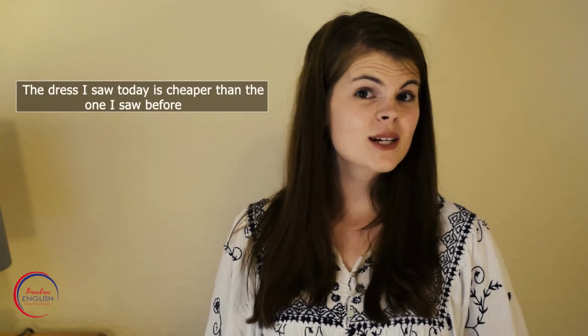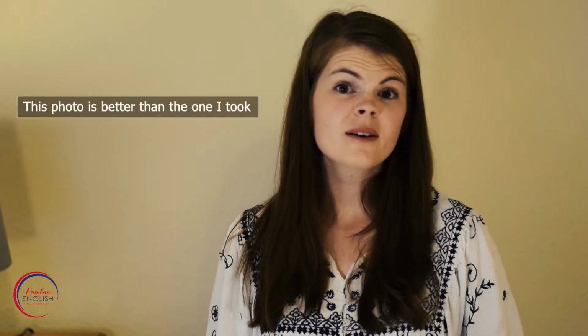Some more examples include: the dress I saw today is cheaper than the one I saw before. She is smaller than me. It's hotter today than yesterday. This photo is better than the one I took.